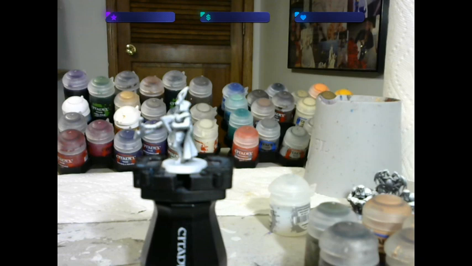The Eternal Guard? No, it's a lot of green. It's either Wildwood Ranger color.